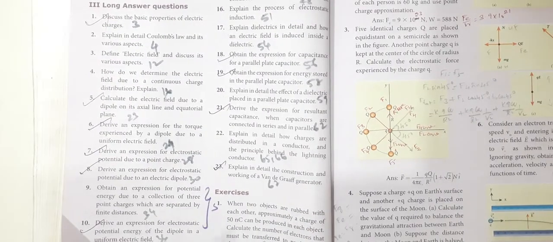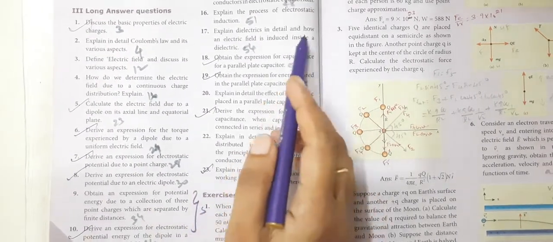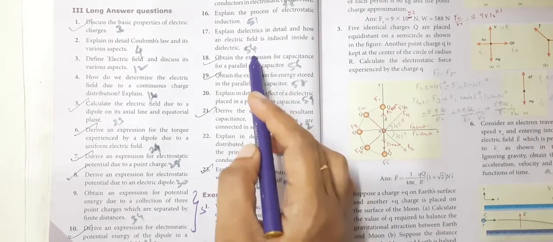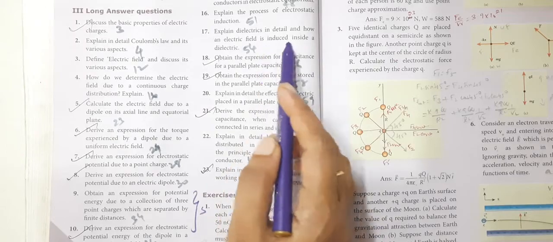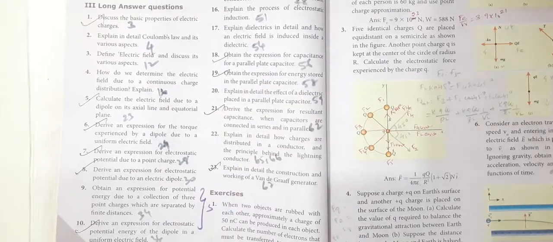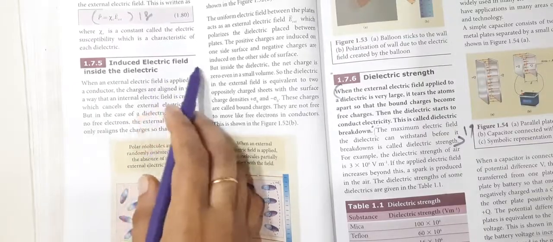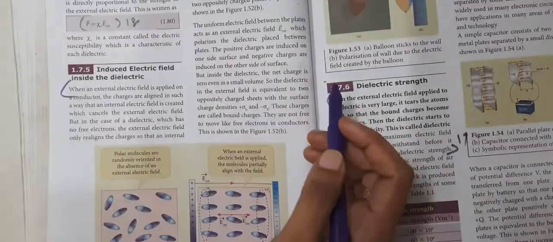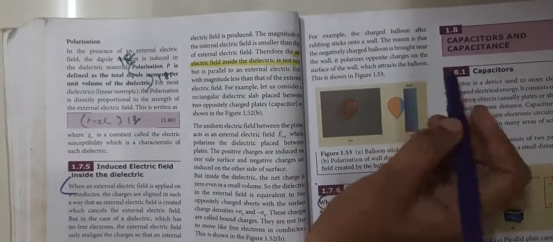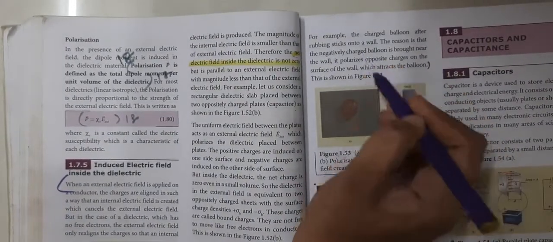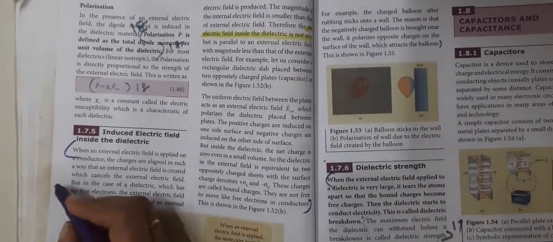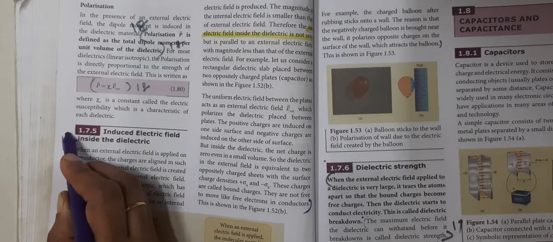Next question: explain in detail how an electric field is induced in a dielectric. That is on page number 54, induced electric field inside the dielectric. From here till this. This is an example, you don't need to write it; at least till this you have to write. So, I think this is question number 17.